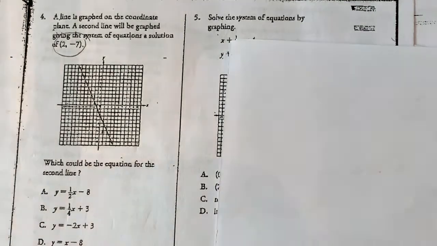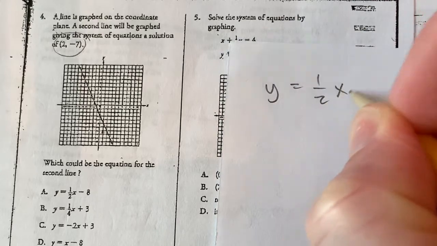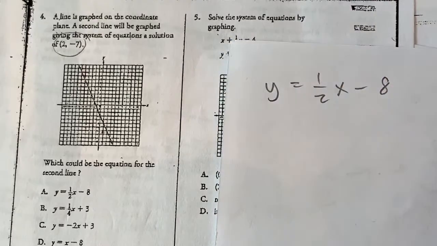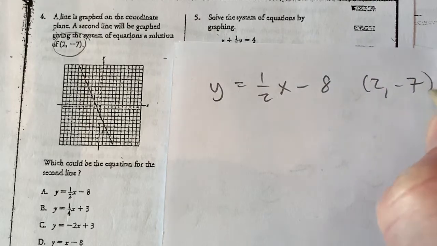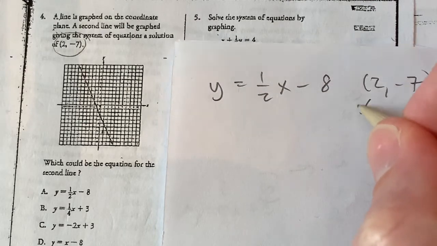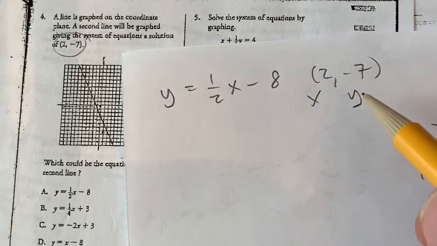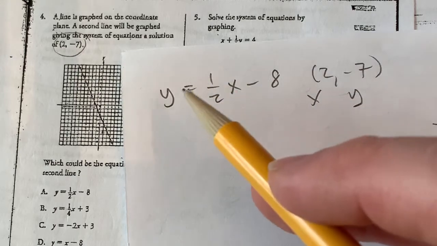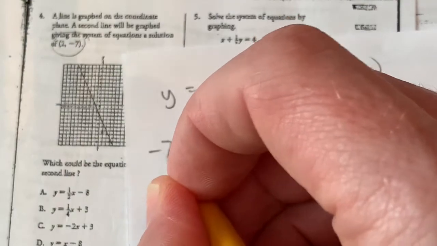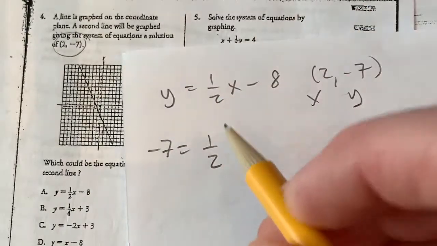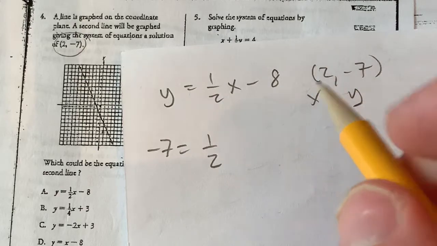So let's just start with A. A is y equals 1/2 x minus 8. And what we're going to do is take this point (2, -7) and plug it in. So this is my x, this is my y. So taking this information, I'm going to replace this y right here with -7. Just a simple substitution. Bring down my 1/2. I'm going to replace this x with the value of 2.